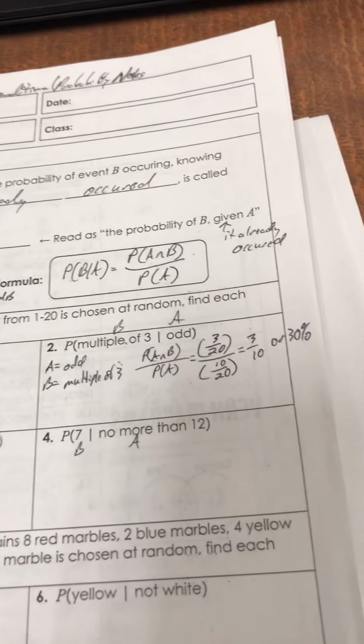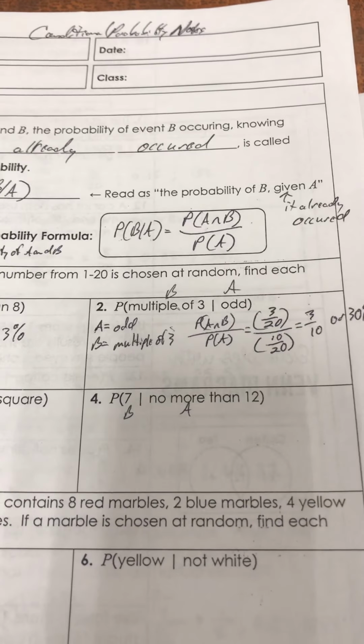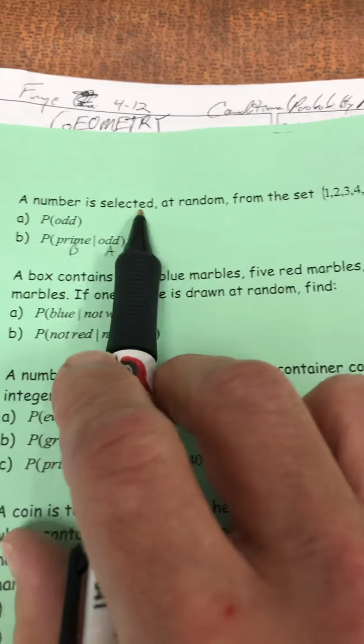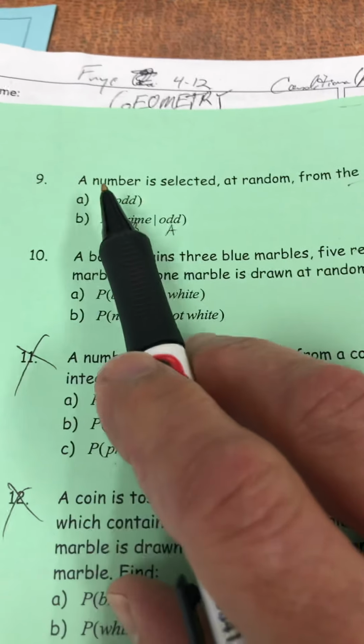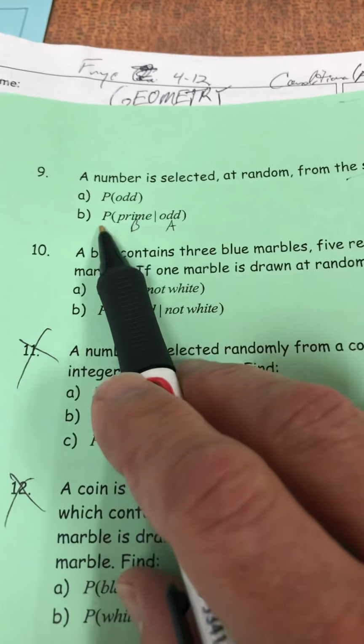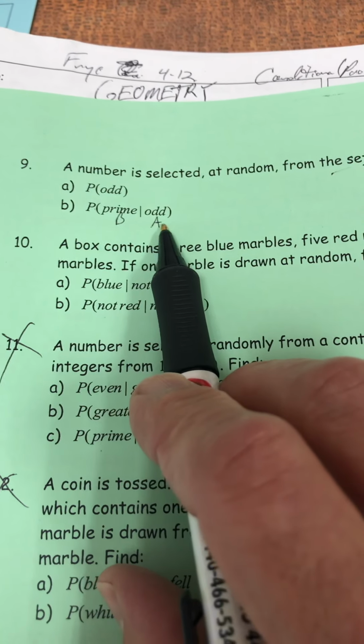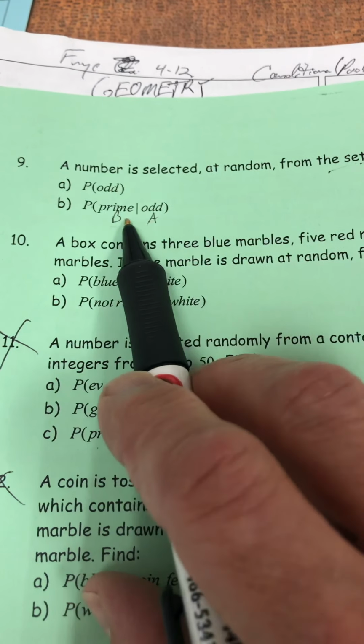For number 9, once again, use these notes. These notes really helped other students as you go through this, your conditional probability notes, to figure out where you're going to put those numbers. For number 9, a number is selected at random from a set 1 through 8. Find the probability of odd and the probability of prime given odd. So that conditional, prime first, given A has occurred, odd.